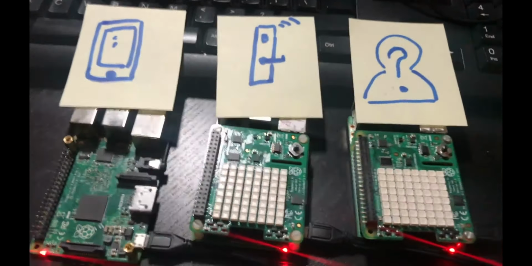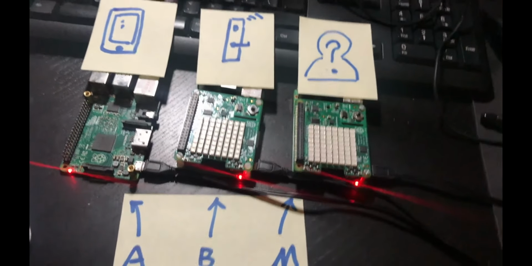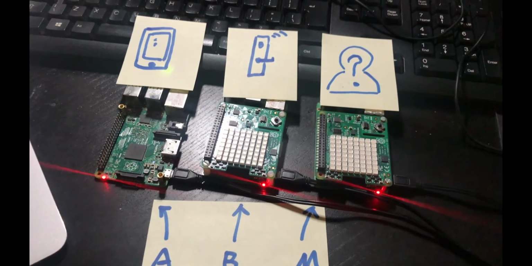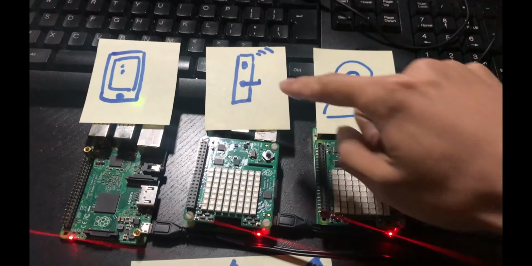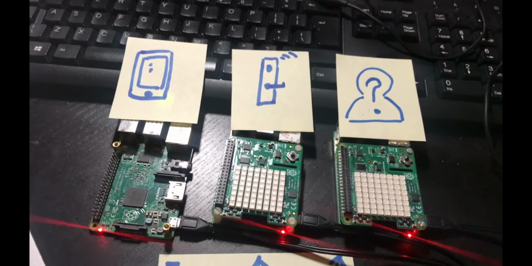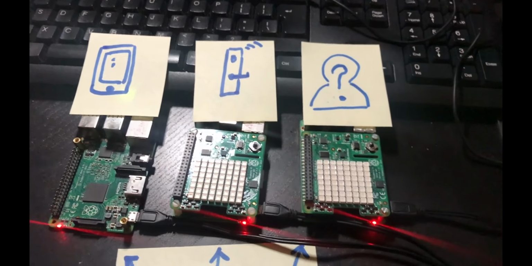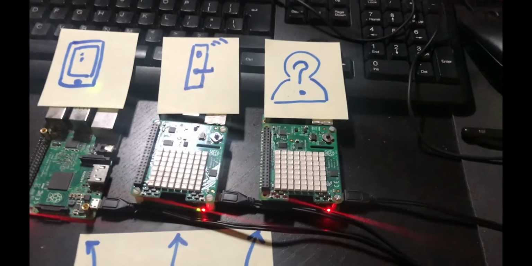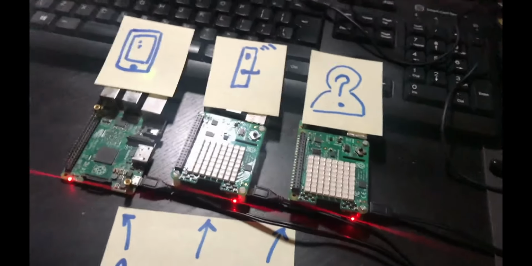So basically the scenario is Raspberry A wants to control the Raspberry B. For example, this one is a smart locker, and this one can be a button or your smartphone, whatever it is. And Raspberry Pi M is a malicious Raspberry Pi, so I will use it later.